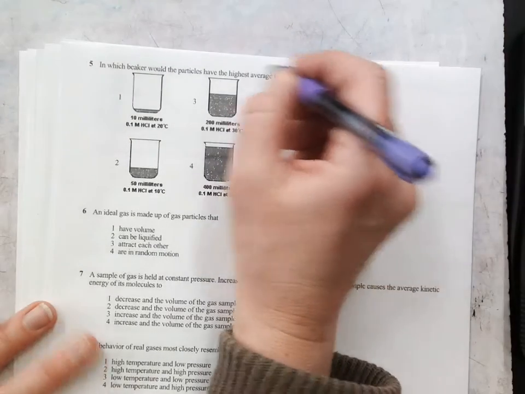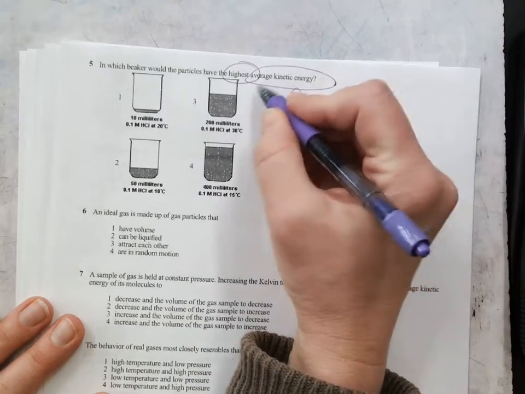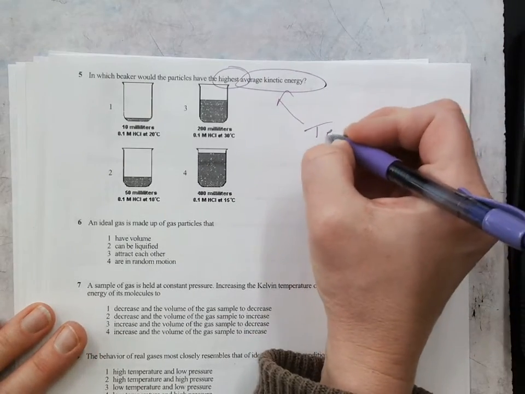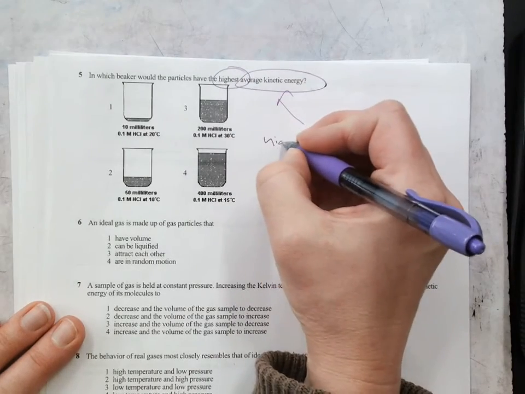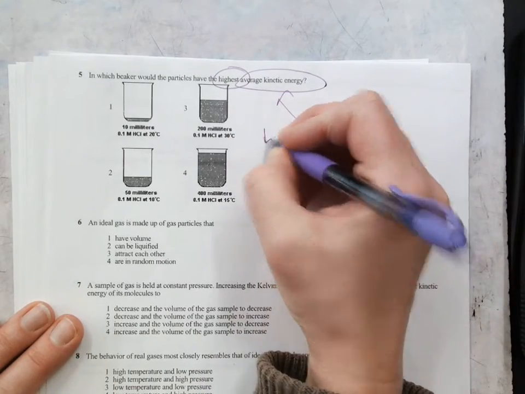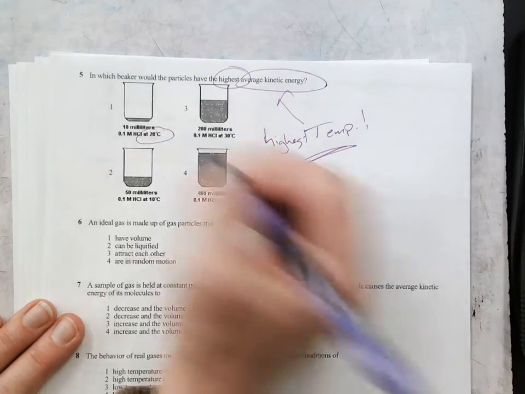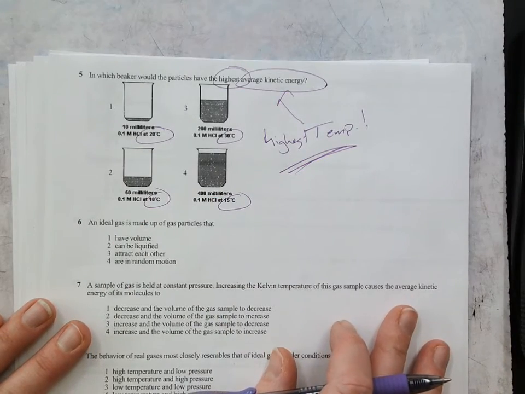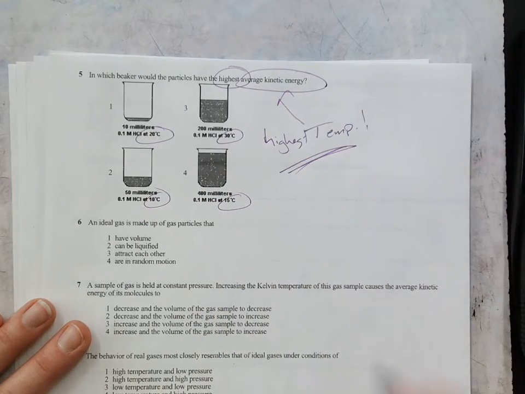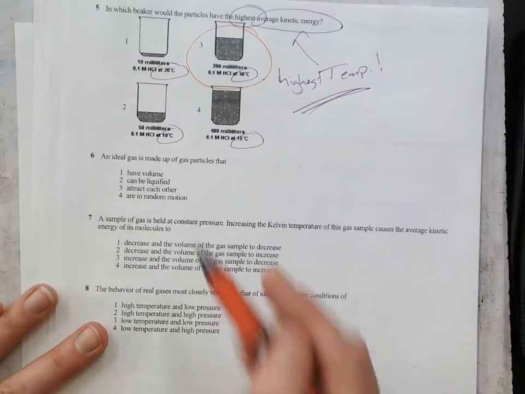Okay, see this definition? And also notice the word highest. Average kinetic energy is the definition of temperature, so we want the highest temperature. It does not matter, nothing else matters but the temperature. So it's that guy. 30 degrees Celsius happens to be the highest temperature.